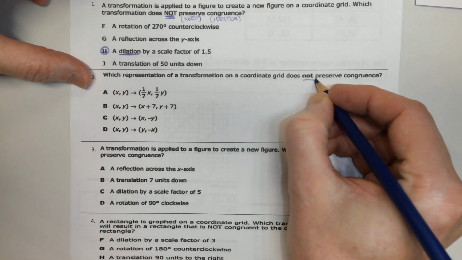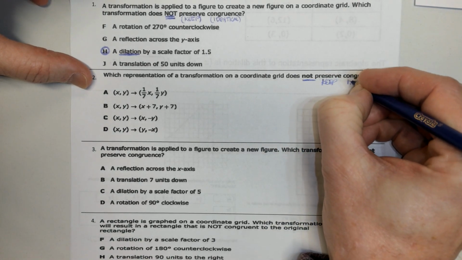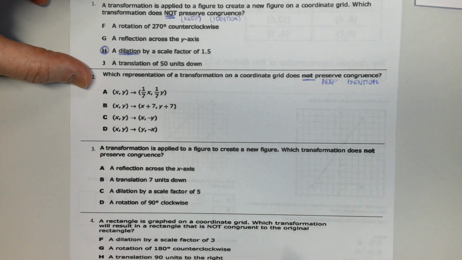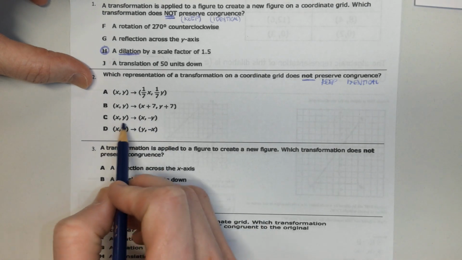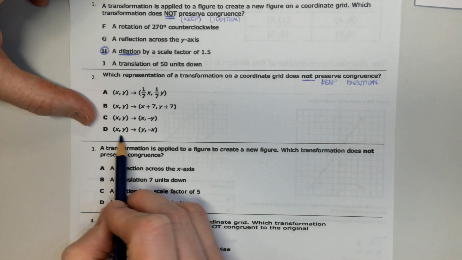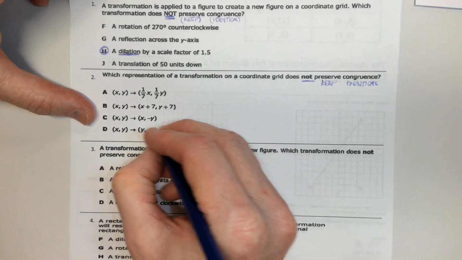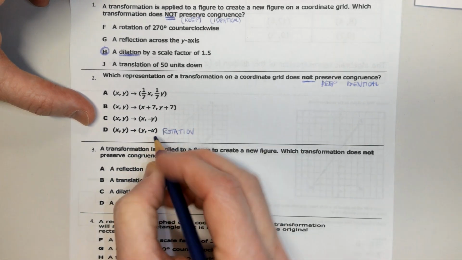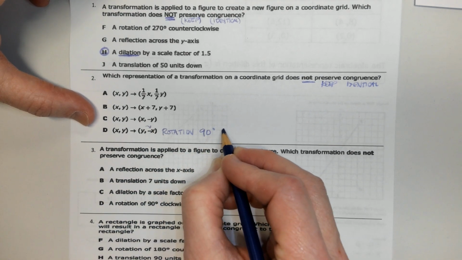Which one of these does not keep identical? Which one does not keep identical? Well, then you would have to know which of these is actually a dilation. Is D a dilation? No, I can see that X and Y rotated. I know this is a rotation. And since the negative is on the clockwise side, it's a rotation 90 degrees clockwise.